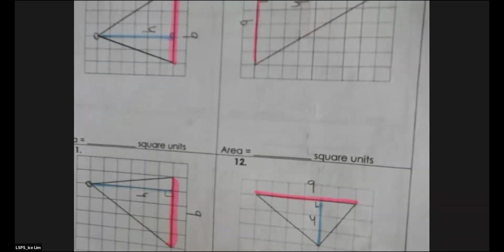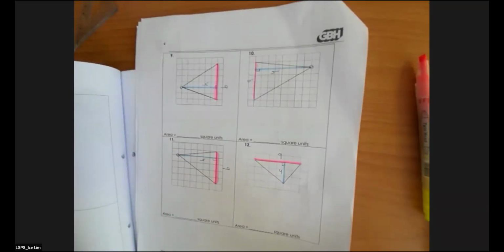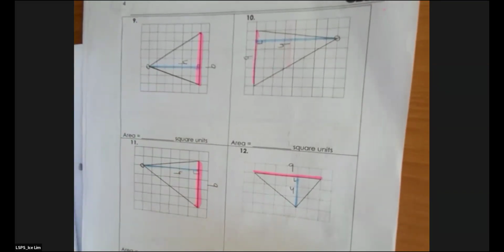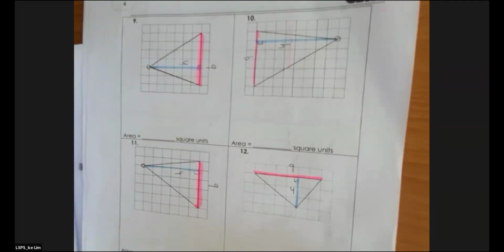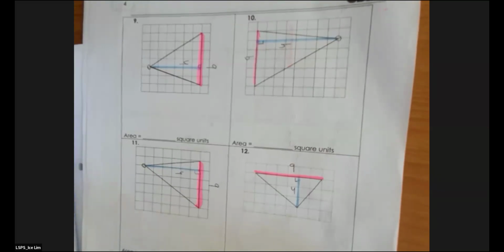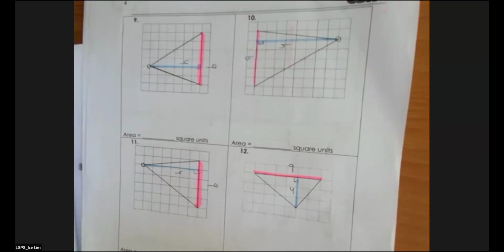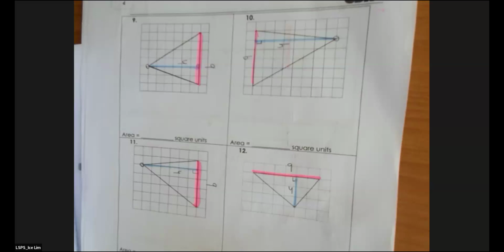Now I'm not going into the area for this set of worksheet, this page. Primarily focus on identifying base and height. Have you finished it? Can you pull up there so I can see what colors you have chosen? The color pencils are here. Have you colored it?